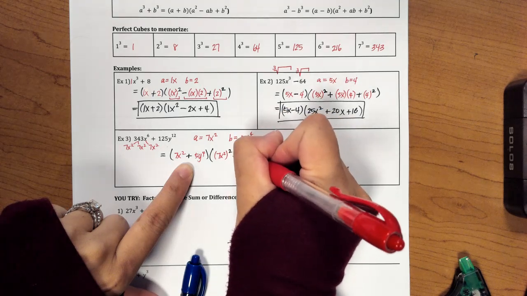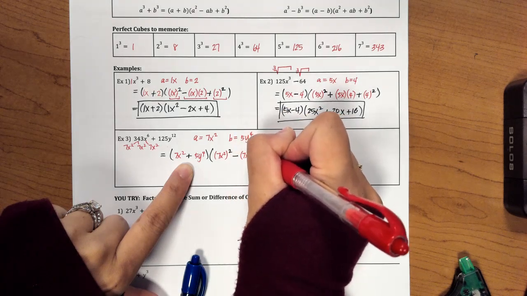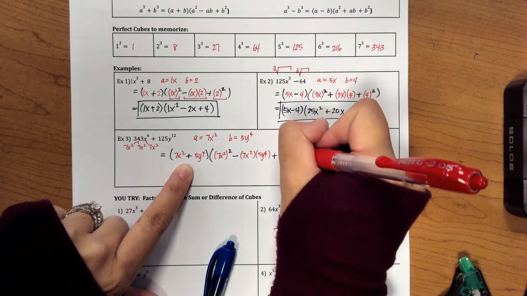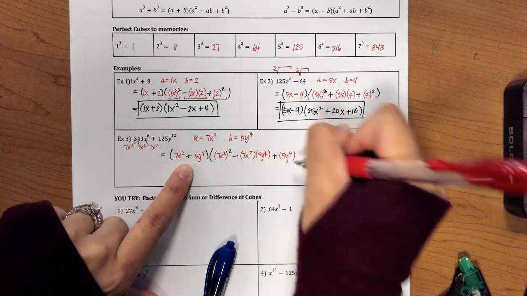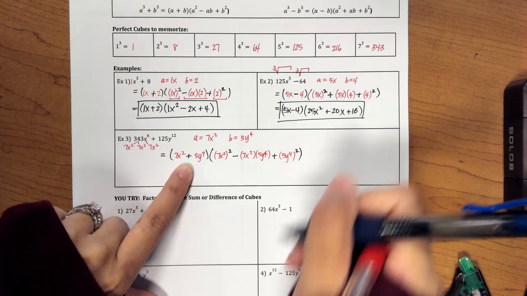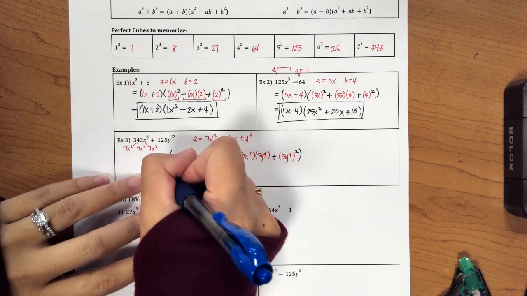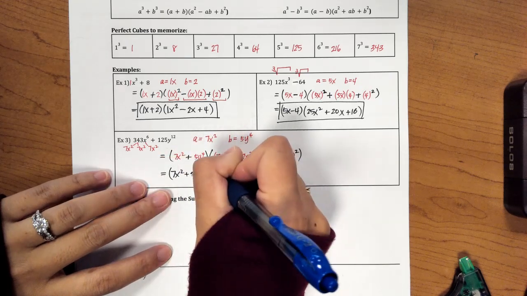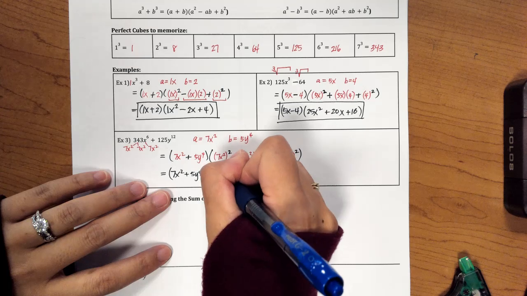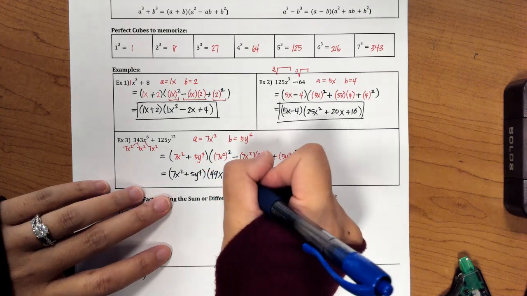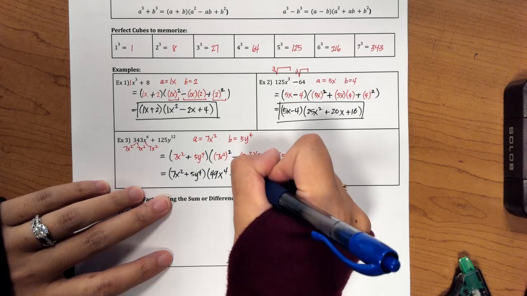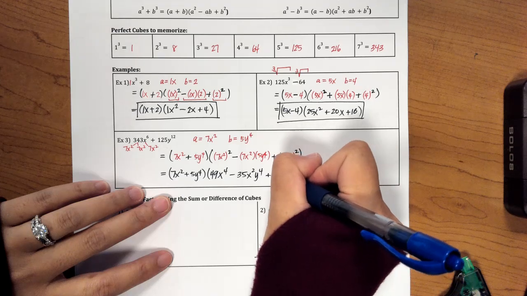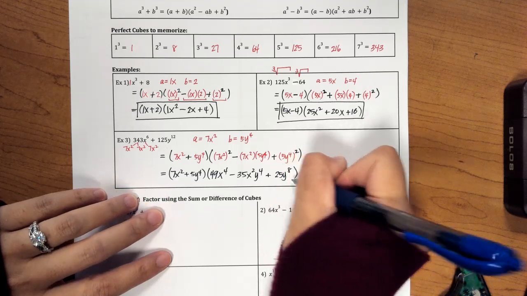Okay, then we'll have a times b plus b squared, and this gives us 7x squared plus 5y to the 4th. 7 times 7 is 49, x to the 4th, right? x squared times x squared, minus 7 times 5 is 35, x squared y to the 4th, plus 5 times 5 is 25, y to the 8th. And that's it.